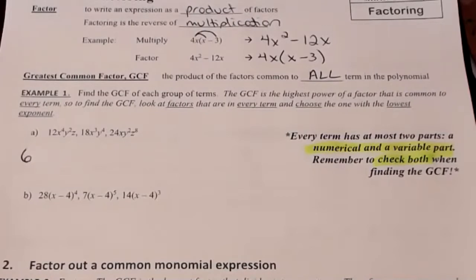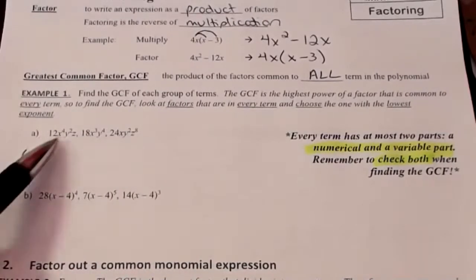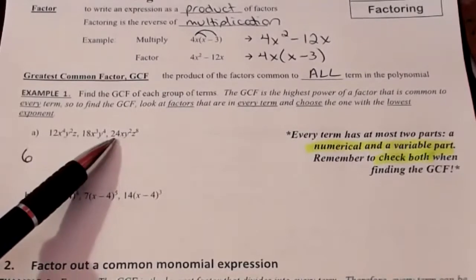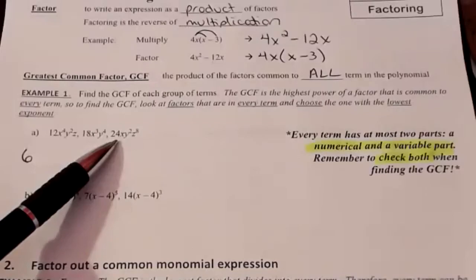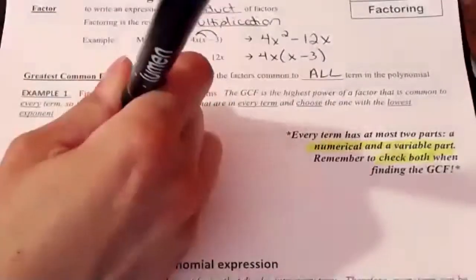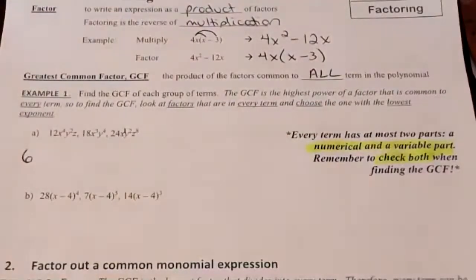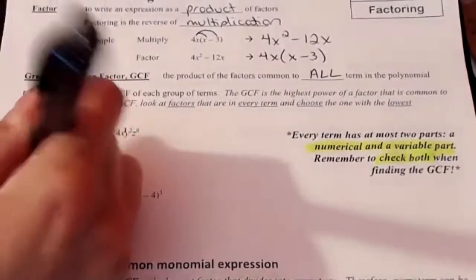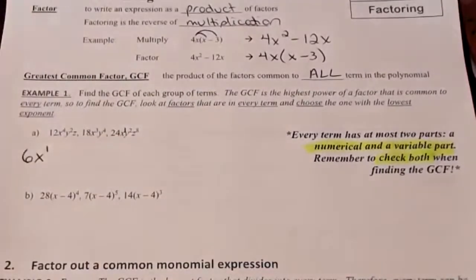Now let's look at each of the variables individually. We have an x to the 4th, x to the 3rd, x to the 1st power, right? If you do not see an exponent written, it is implied that it is a 1. So you can go ahead and write a 1 as the power of that x. Looking at all of those x bases, what is my GCF? x. Yes, a single x. We can write x to the first power if your heart desires.